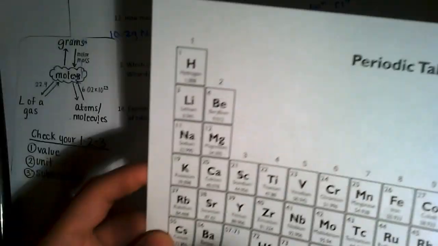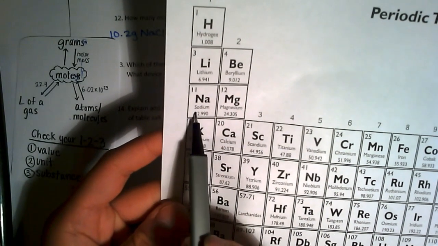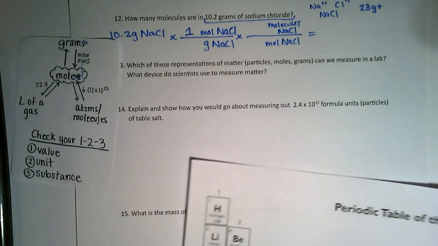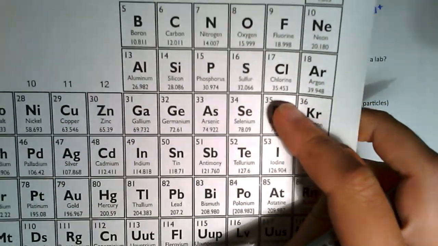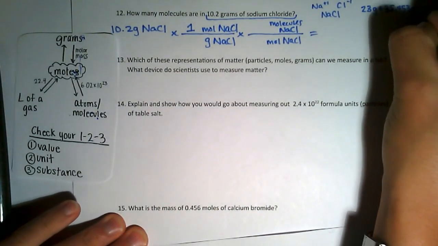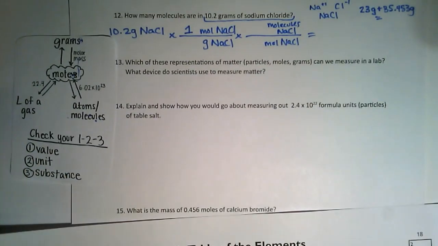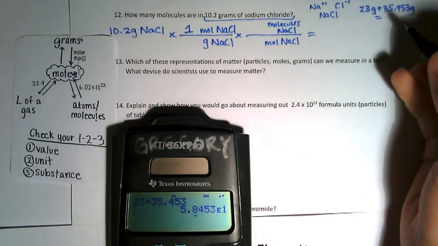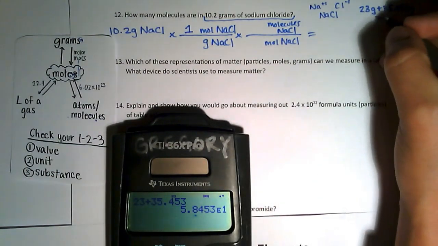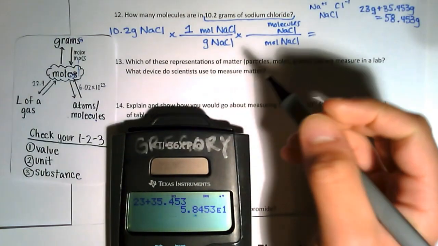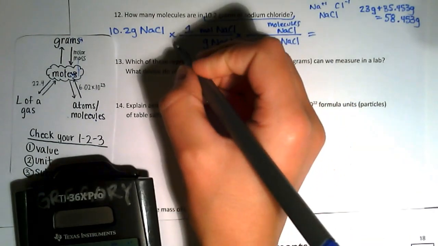So Na is over here, it's 22.99, so we can actually round that to 23. So 23 grams plus chlorine's molar mass, 35.453 grams. That gives us a total, if we use our calculator, 23 plus 35.453 gives us 58.453 grams. So we know that that's the number of grams in 1 mole of NaCl.